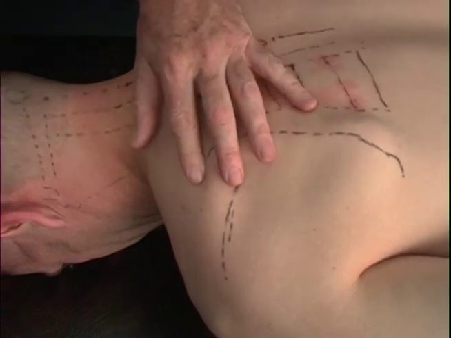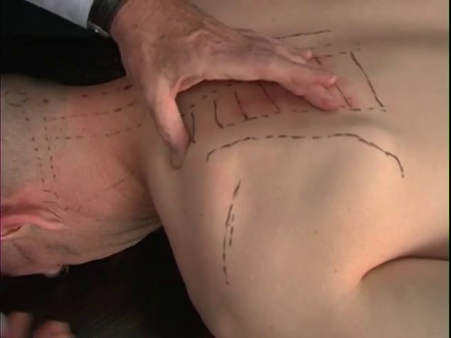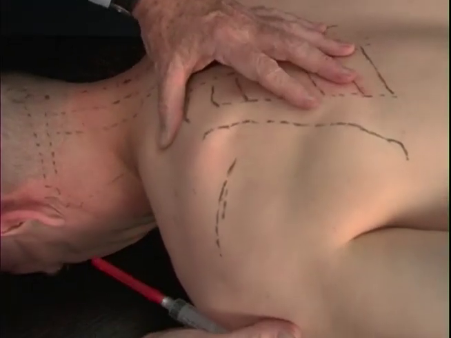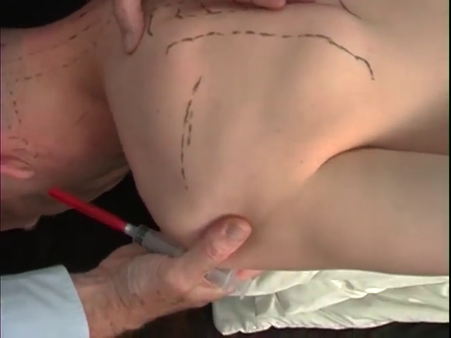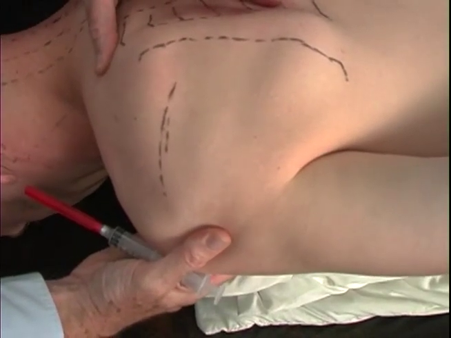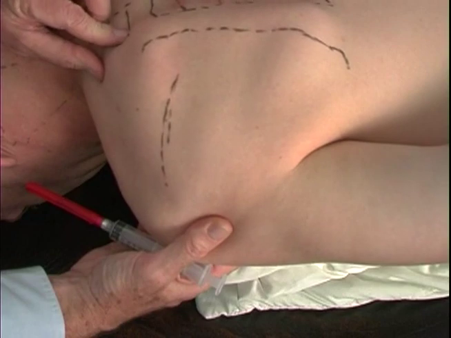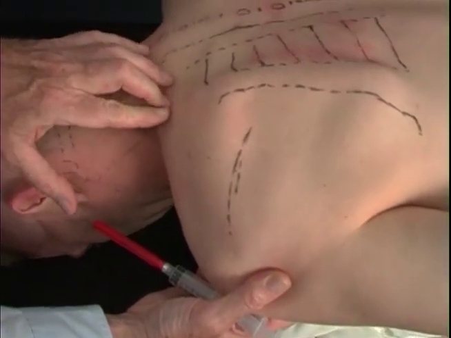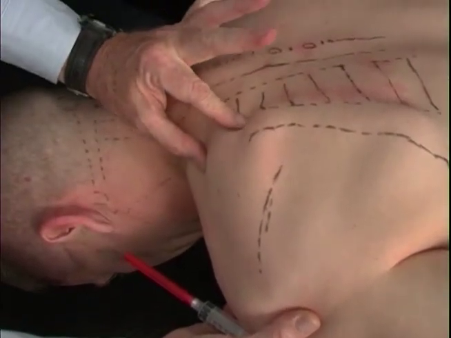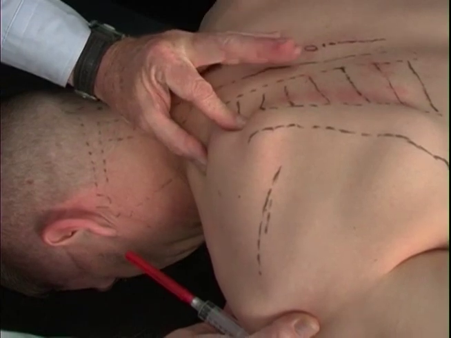Now, in order to find that top of the scapula, we have to elevate the shoulder even more. So you can lift up on the shoulder by putting a pillow underneath it, or raising it, or have an assistant lift on it. And now we can feel that paper-thin upper border of the scapula, which is right between my fingers here.